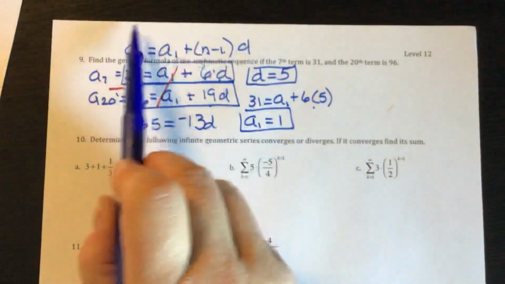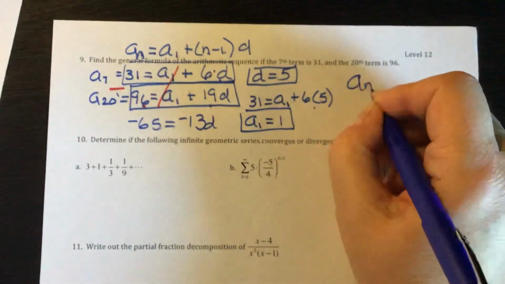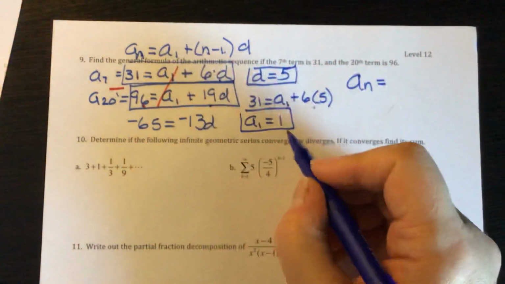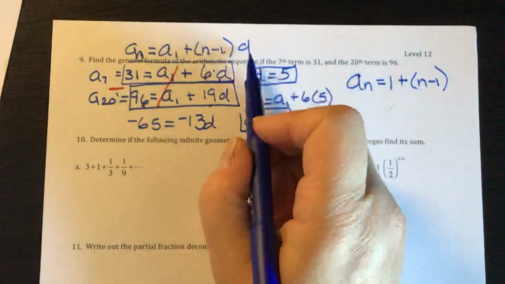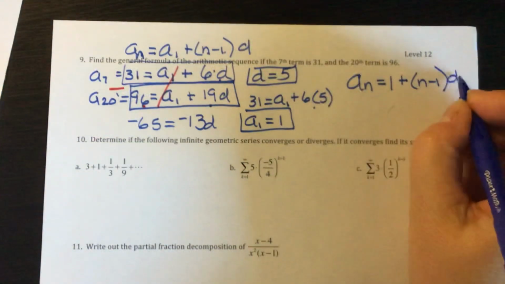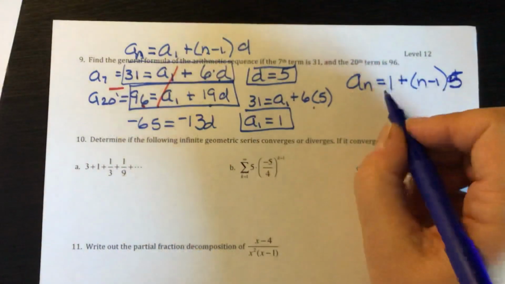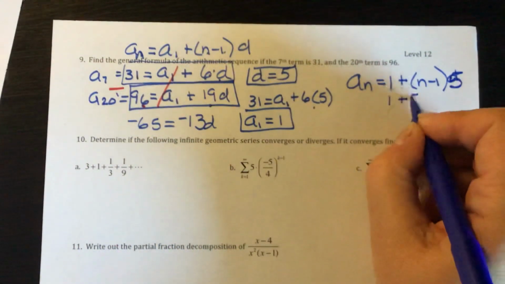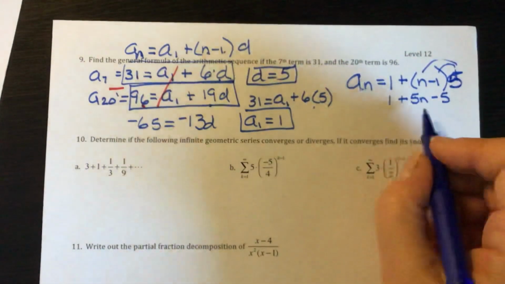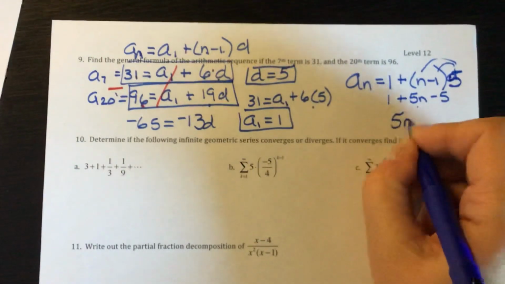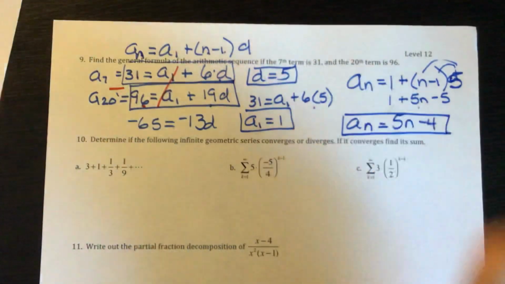So the general formula will be a sub n equals the first term, which is 1, plus n minus 1 times my common difference, which is 5. Okay, so I can simplify this. This is 1 plus 5n minus 5, distributing here, and then this is 5n minus 4. And this is the general formula.